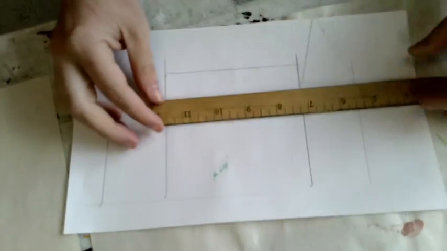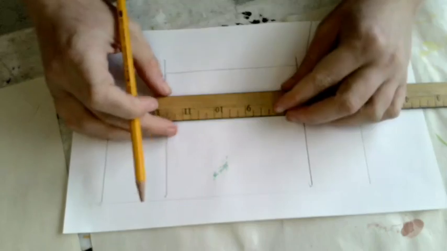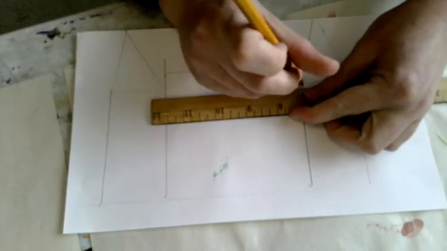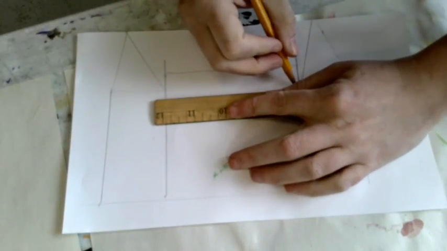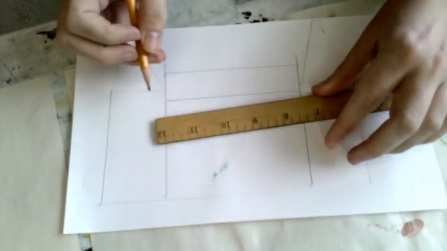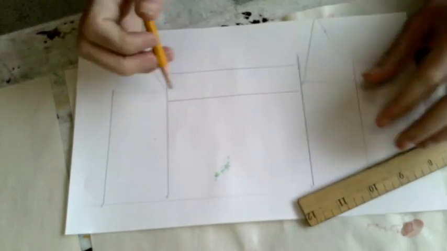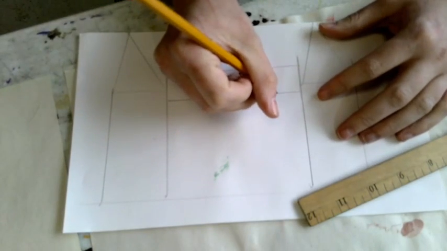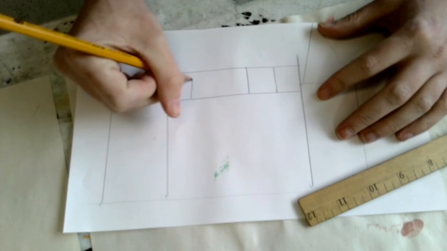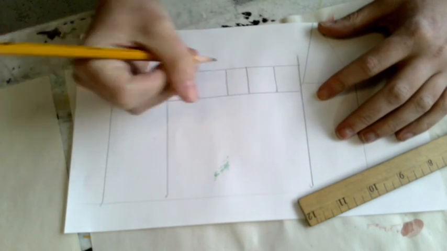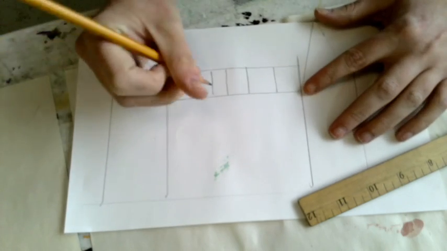And the way I like to do it is I actually draw two lines, and I'm going to do a lot of erasing. Oops, pencil's broken. There, now we have two lines. Then you can draw the lines that connect.